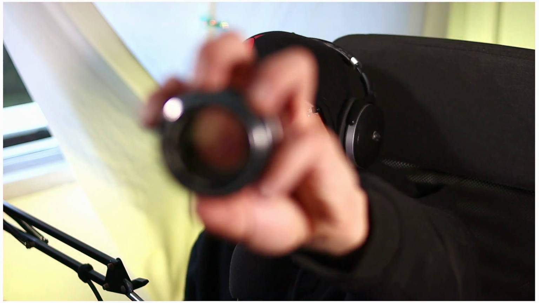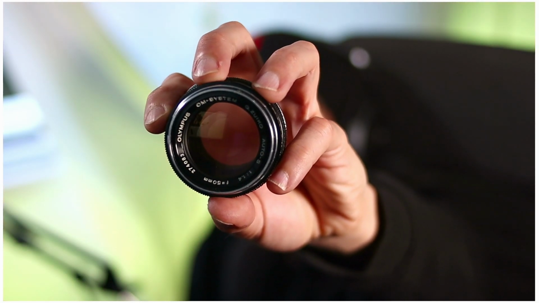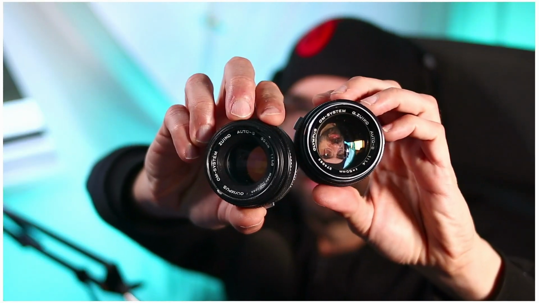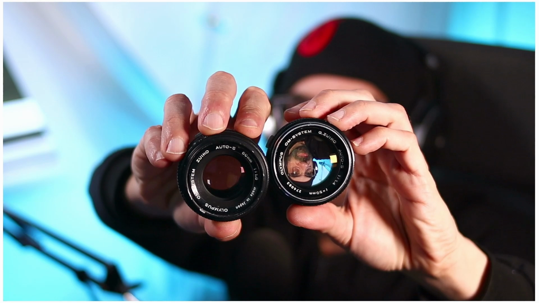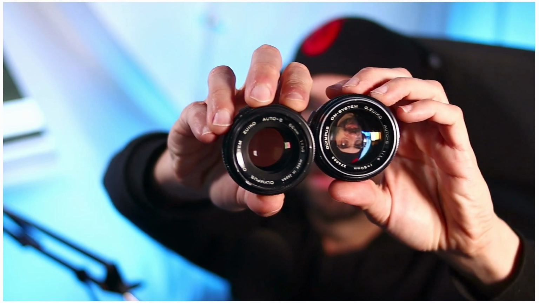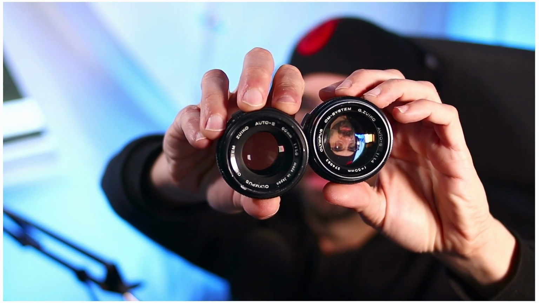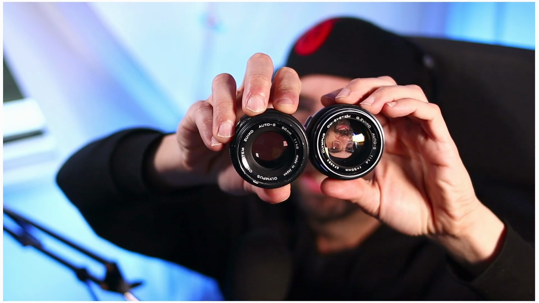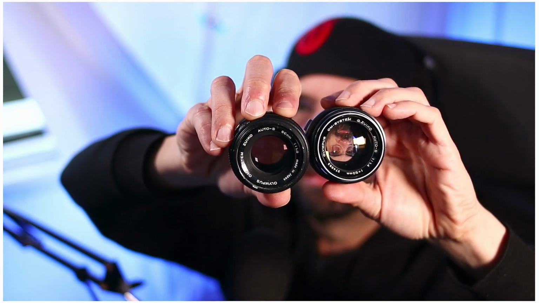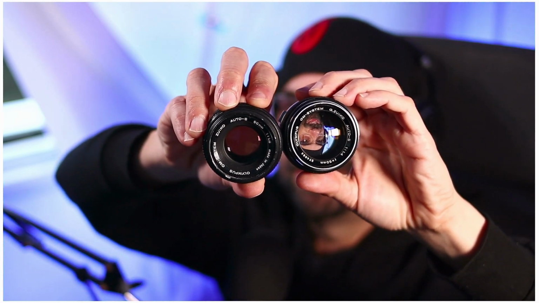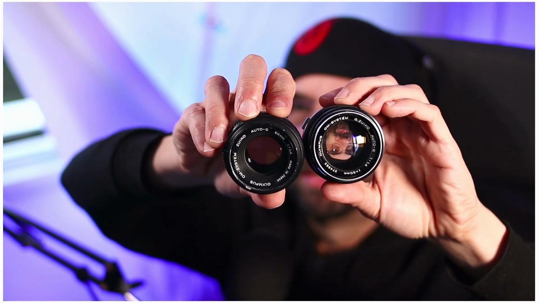So maybe something you get to be aware of. But the subject here is the 1.4, and the 1.4 is very much heavier than the 1.8. The weight difference is quite considerable. And also, if you look at the iris, you can see that the 1.8 is pretty smaller than the 1.4, and look at that. That's me. I'm dumb, I know, but it's a good perspective. Look at me here. Nice.